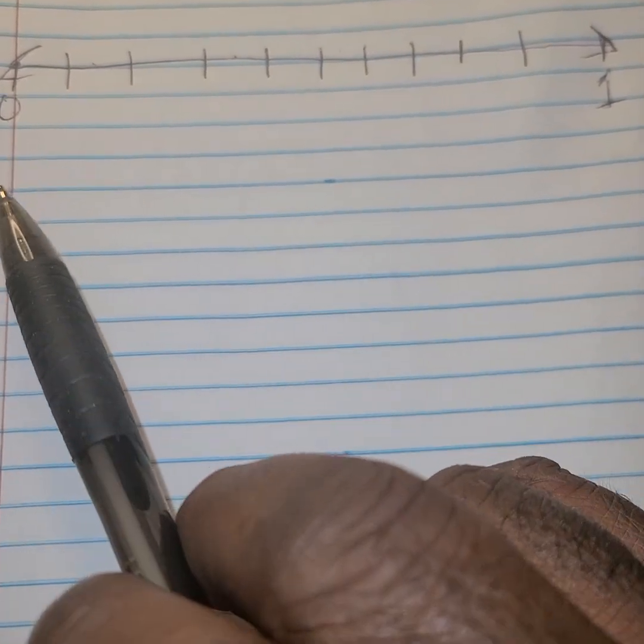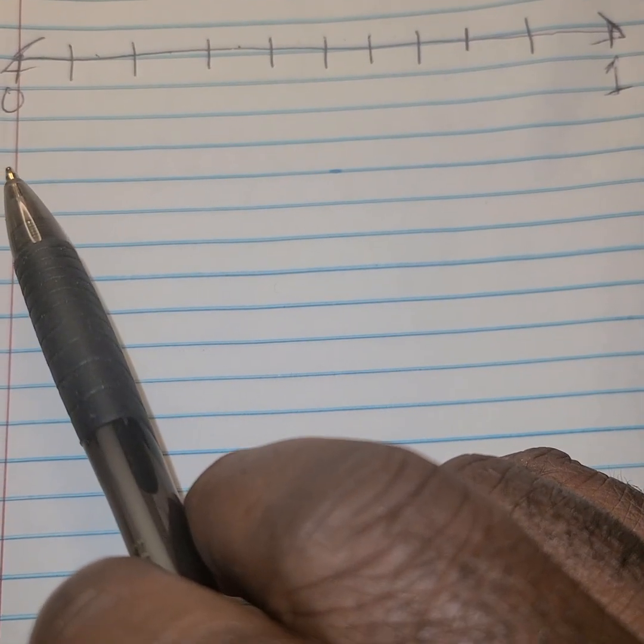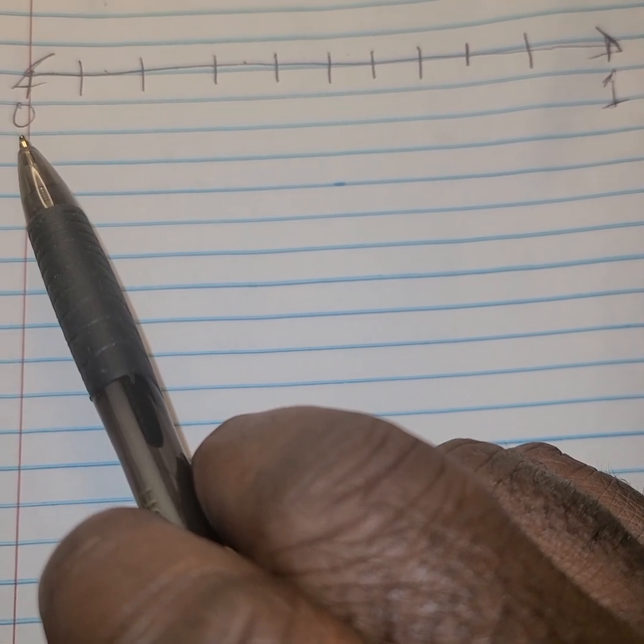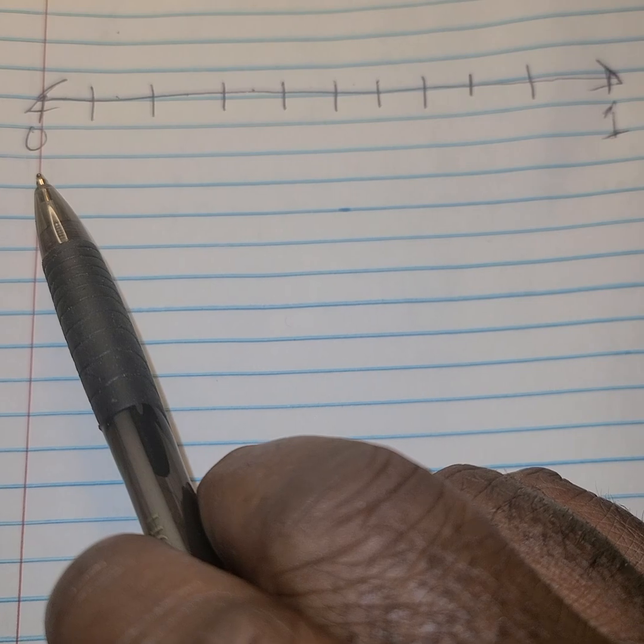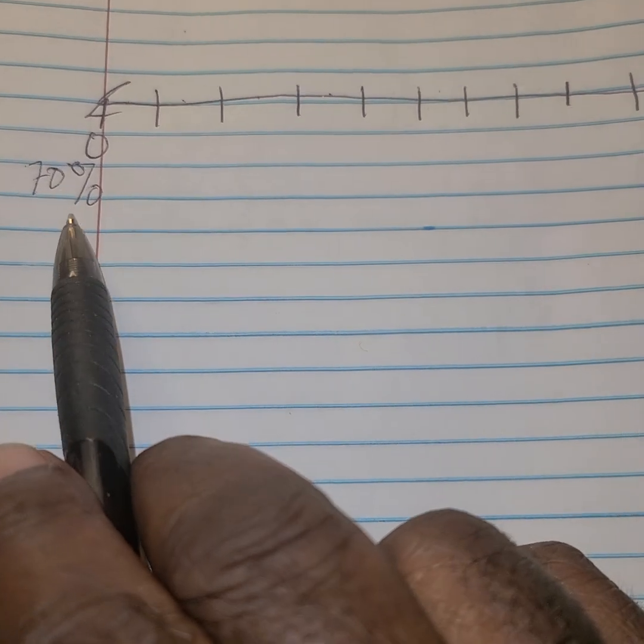Okay, we are still talking about percentages on the number line. This is part two. Let's say I want to find a percentage on the number line here. So let's say that I wanted to find 70% on this number line, 70%.